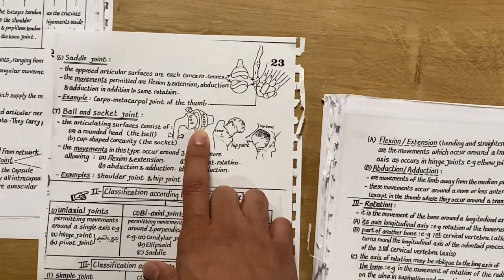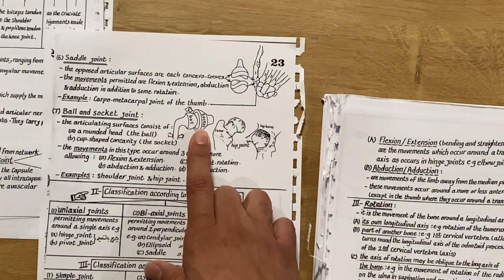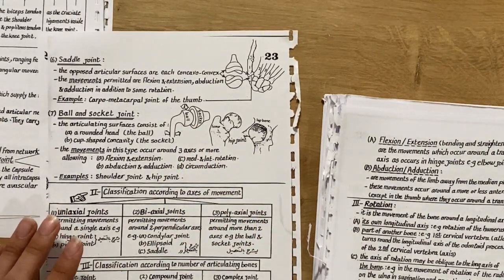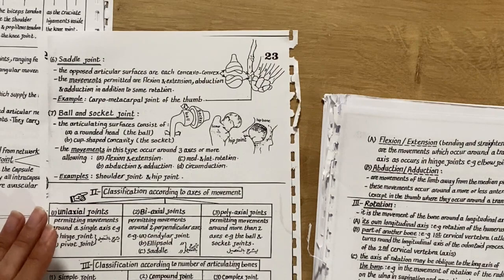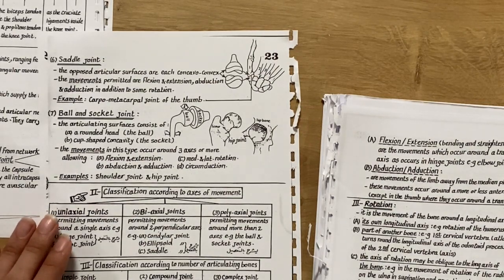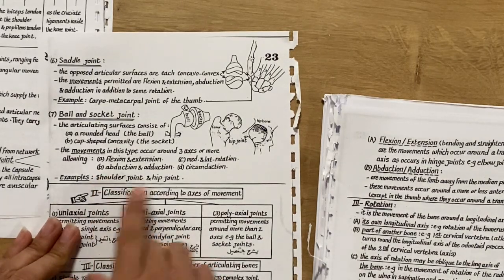Okay, the ball and socket joint is just very clear, whereas a ball fits inside a socket, such as the humerus fitting inside of the articular surface of the scapula, or the hip joint, where the femoral ball inserts into the acetabulum of the pubic bone. So you have the shoulder joint and the hip joint.